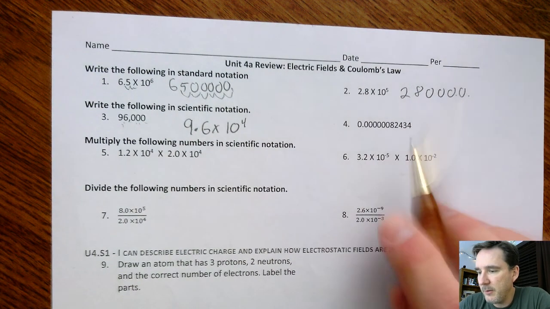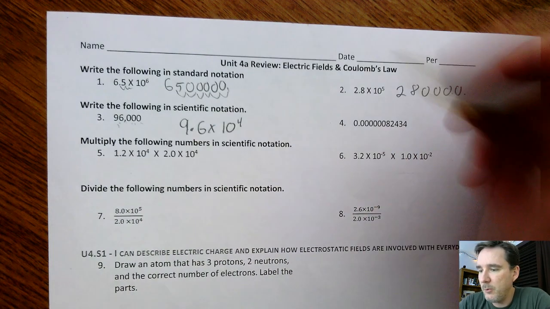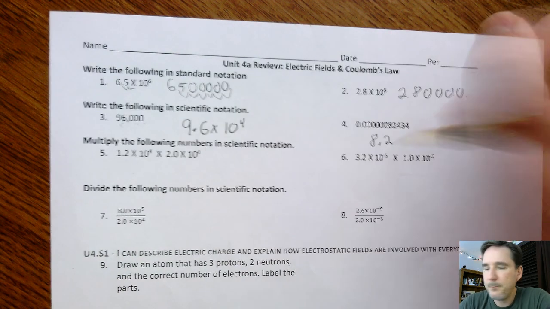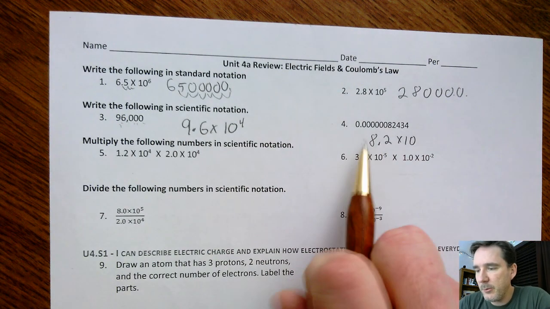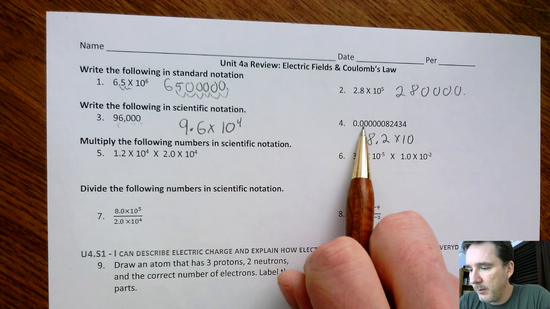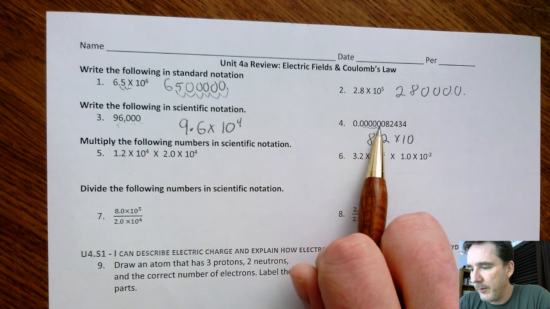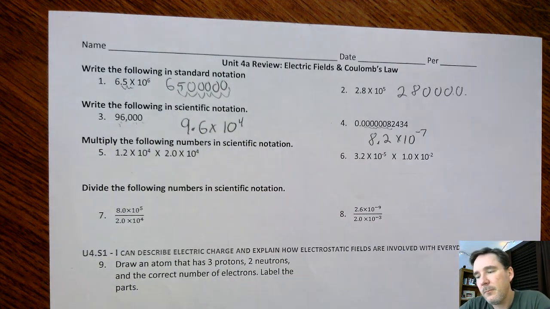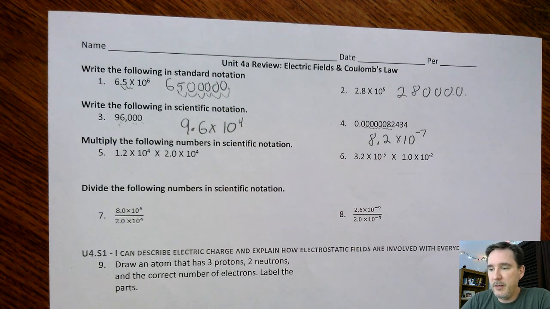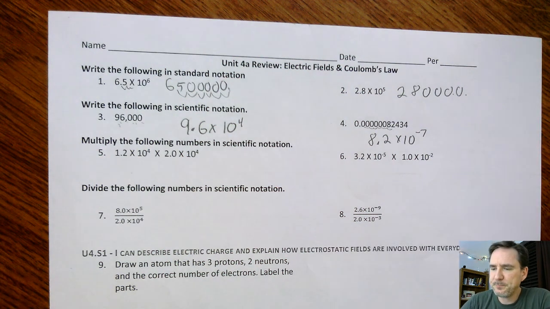And the same thing here. Now this is a lot of digits, so we're going to skip down to we only want 2, 8.2 times 10 to the, now how many spots do we have to move the decimal point over? 1, 2, 3, 4, 5, 6, 7. So this will be -7. And you can verify that in your calculator, but that's basically how it goes. All right. So I went through that pretty quick. So if you need to hear it again, rewind it, or ask me in class.